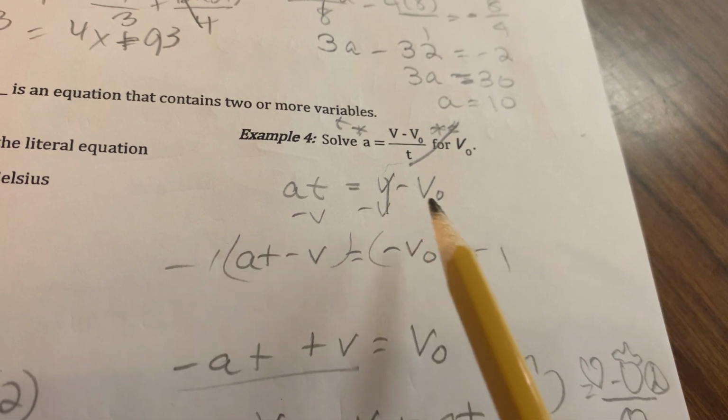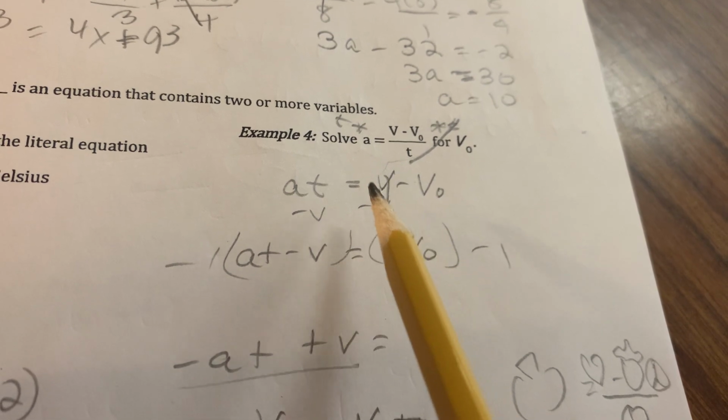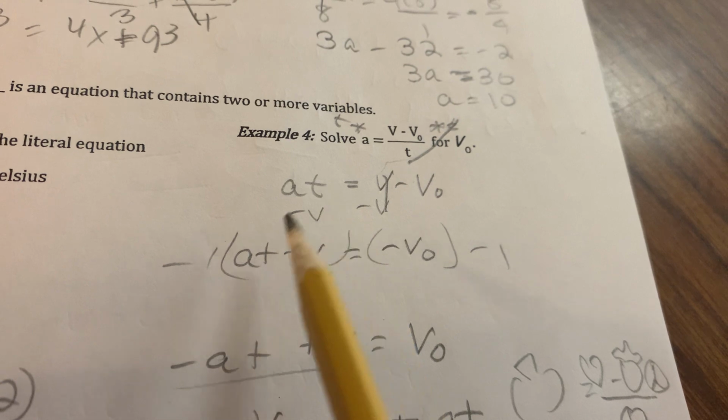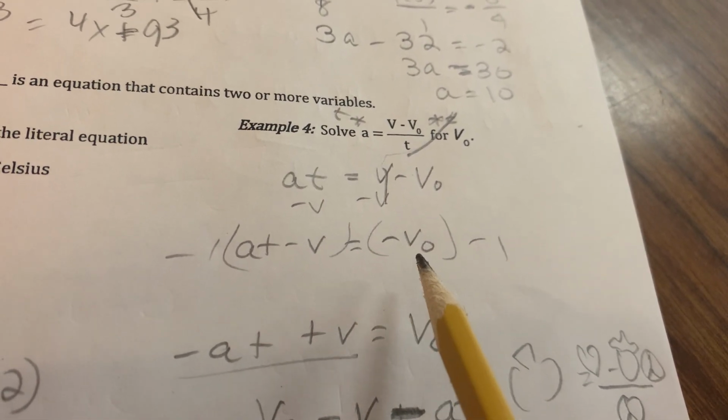Then you look again and say, okay, I need to get rid of this negative and this V. How do I get rid of this positive V? You look to see what's in front of V. Well, I subtract it. So AT minus V equals negative V sub 0.